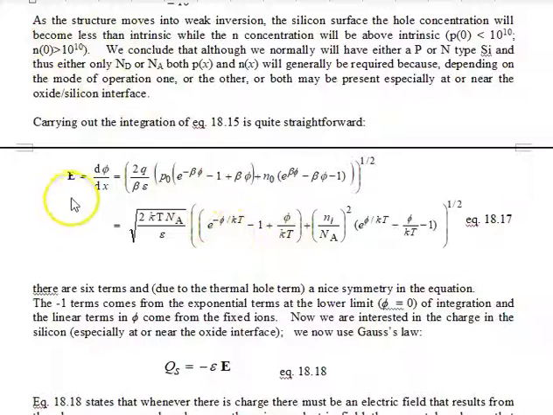And one other thing, we will have the electric field. Gauss's law says whenever there's an electric field, there must be charge that produced it. And of course, whenever there's charge, the charge results in an electric field. And there is a proportionality between charge and electric field, the constant of proportionality being a material constant, the permittivity. You can look at it as simply a proportionality constant or something that just makes the units come out right. The units of charge are going to be in coulombs per square centimeter.